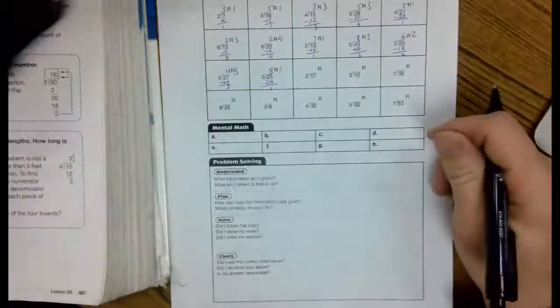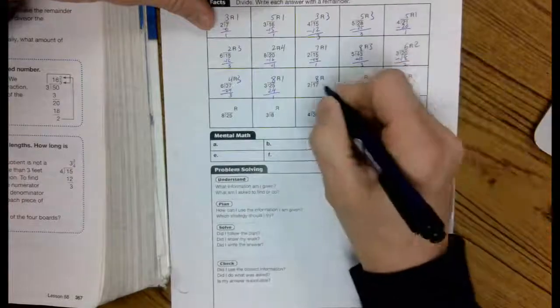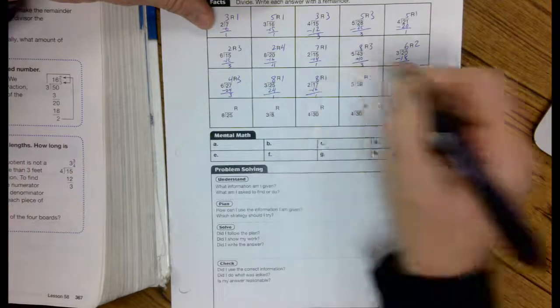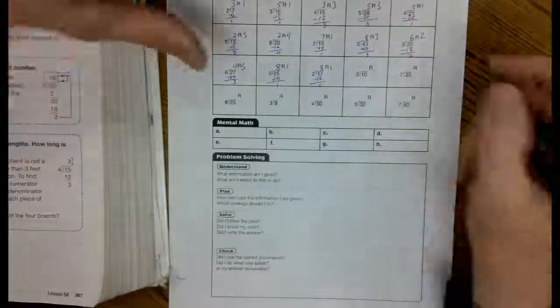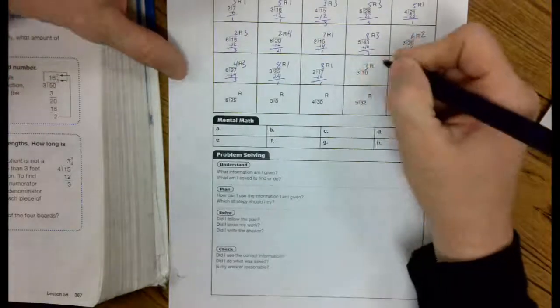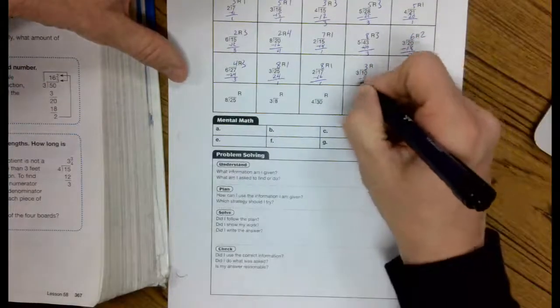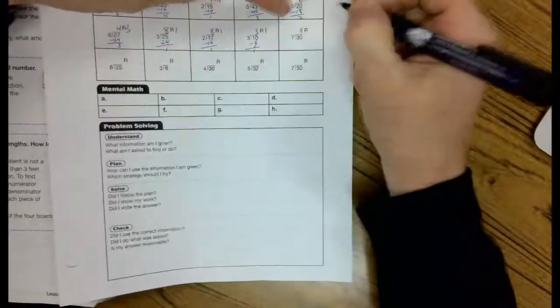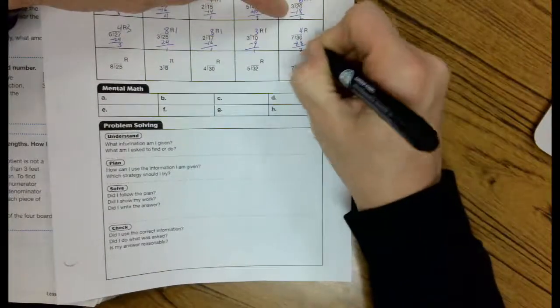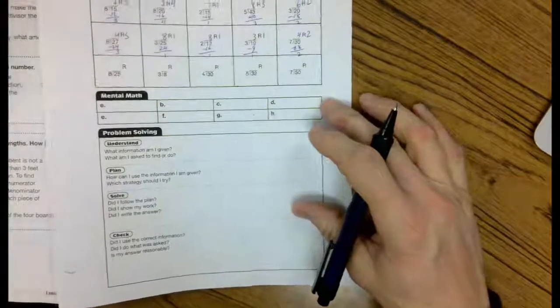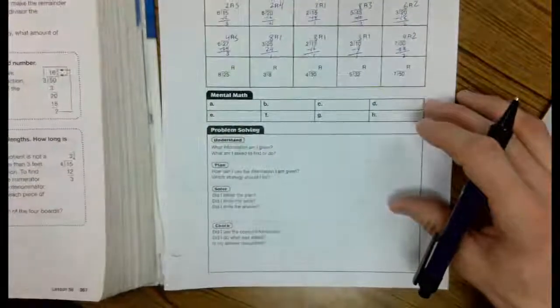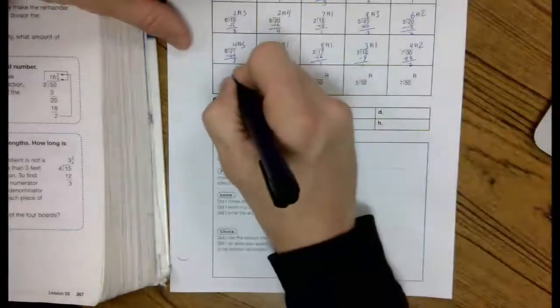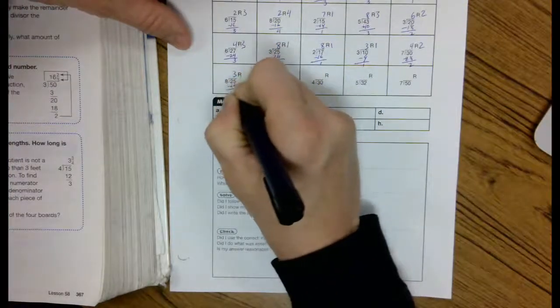Subtract, remainder 1. How many times does 2 go into 17? 8 times. 8 times 2 is 16. Subtract, remainder 1. 3 goes into 10 3 times. 3 times 3 is 9. Subtract, remainder 1. How many times does 7 go into 30? 4 times. 4 times 7 is 28. Subtract, remainder 2. How many times does 8 go into 25? 3 times. 3 times 8 is 24.